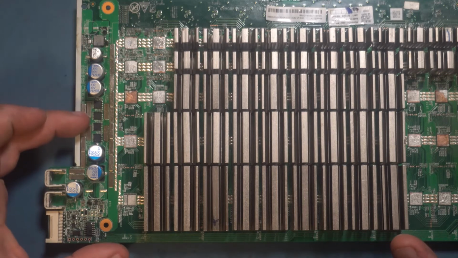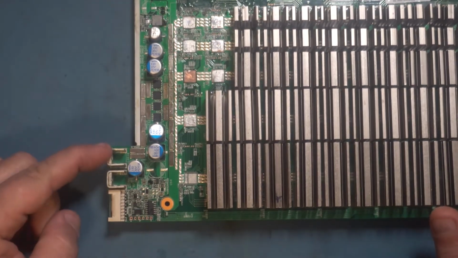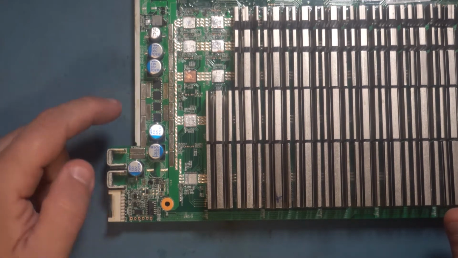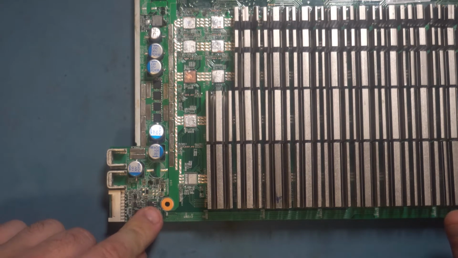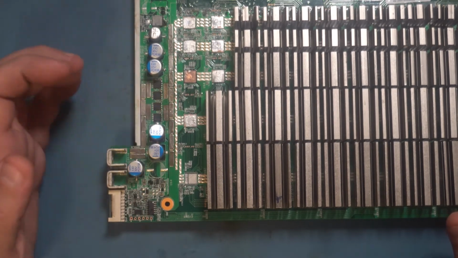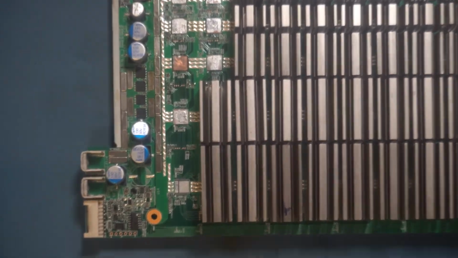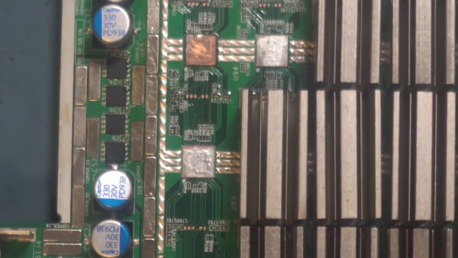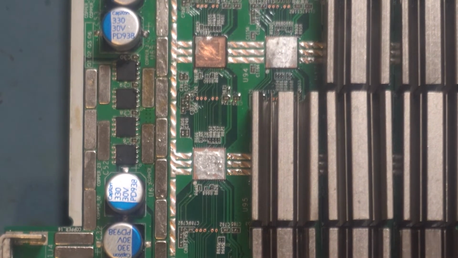These Mosfets take your main positive as an input, and then their gate gets turned on by your PIC, and whenever that happens, they let the power go through, and they're the ones that generate the main voltage that ultimately gets applied to this whole series connection of domains.